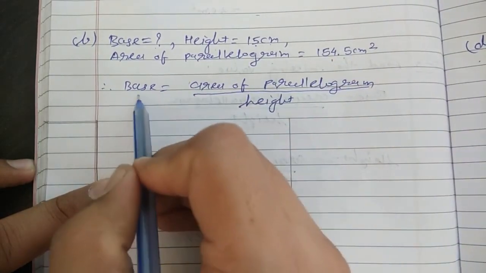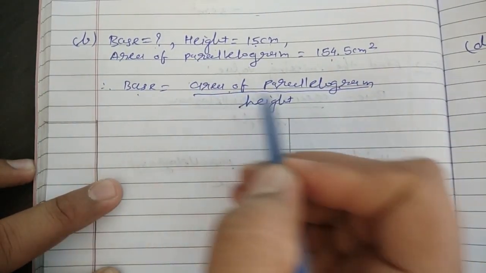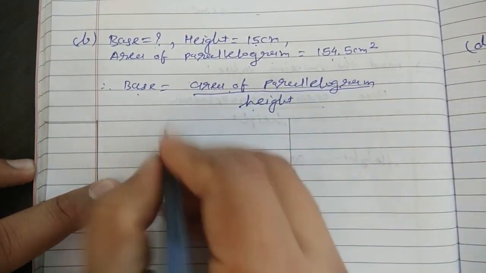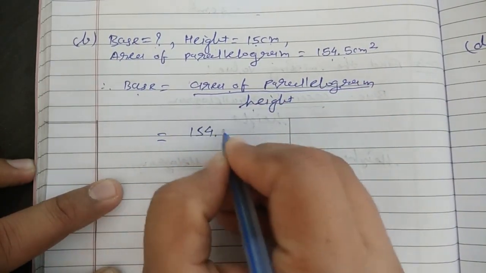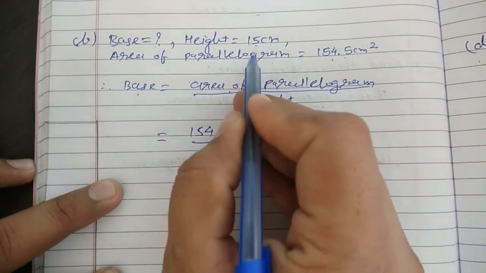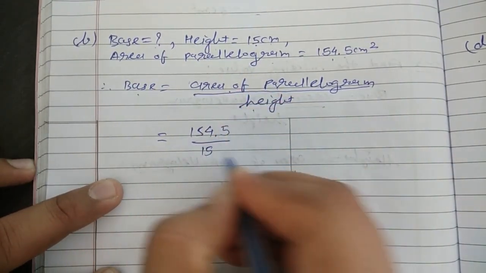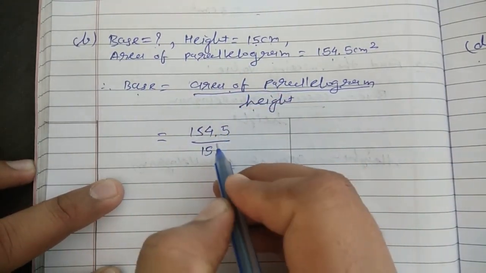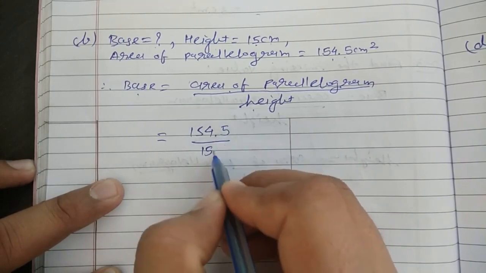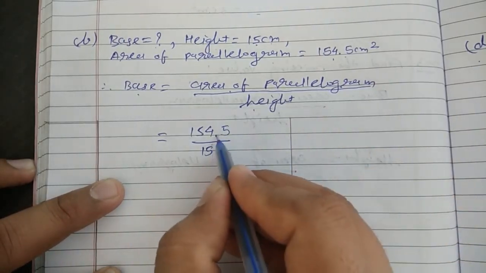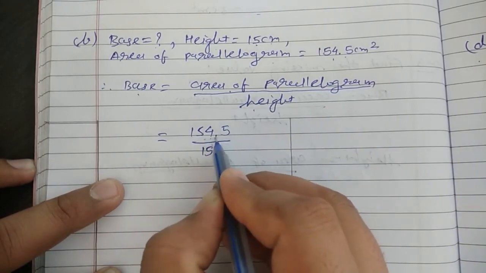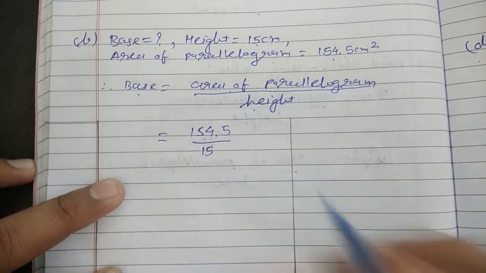So here for base we will use this formula: area of parallelogram divided by height. The area of parallelogram is 154.5, divided by height, that is 15. Now keep in mind we cannot do division directly here. So what will we do? We will convert this decimal number 154.5 into a whole number.